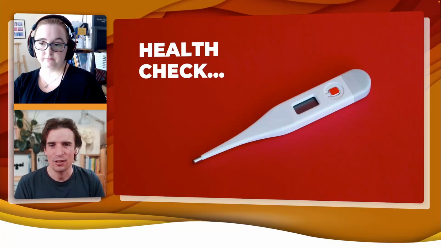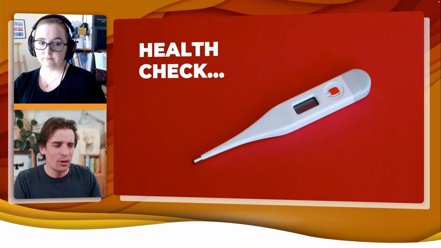Now, these health checks are not full audits. What we want to do today is very quickly check the temperature, take the pulse, see actually overall how well this is performing.